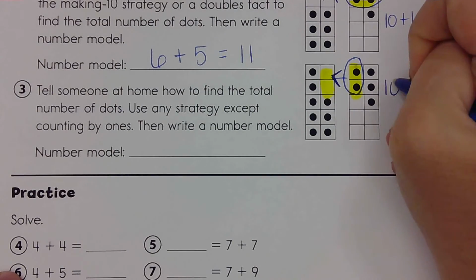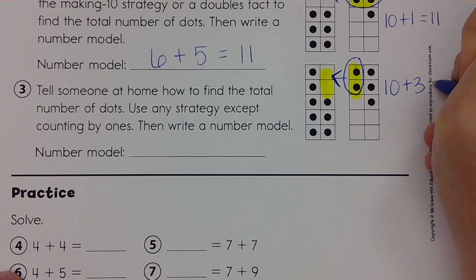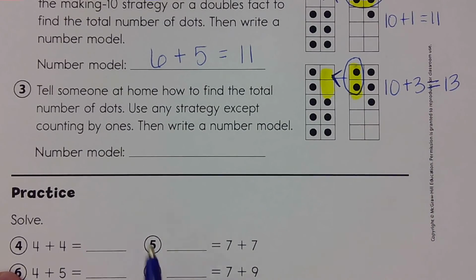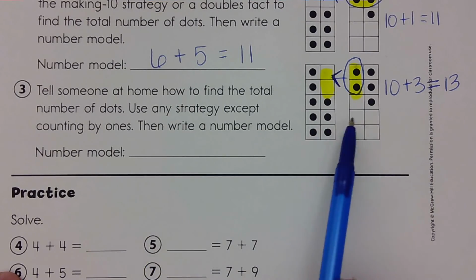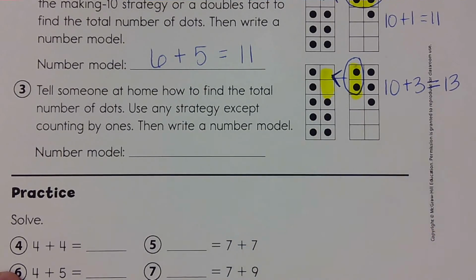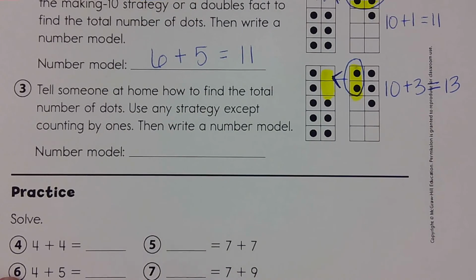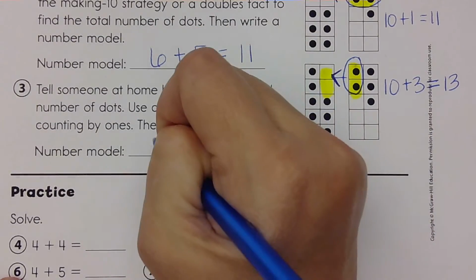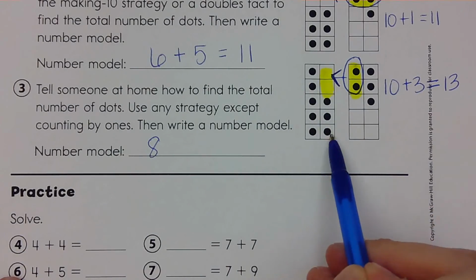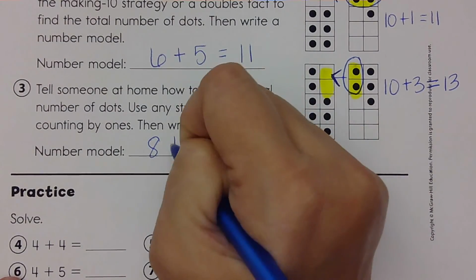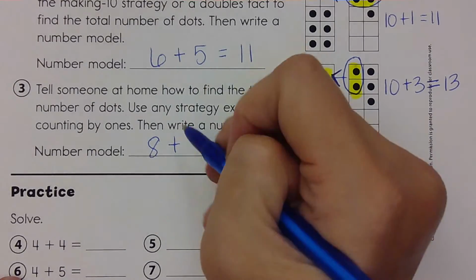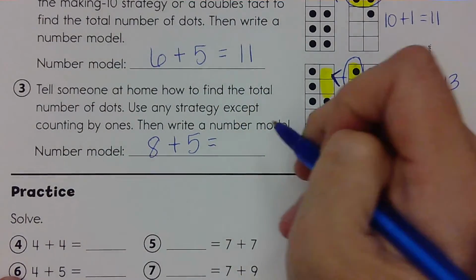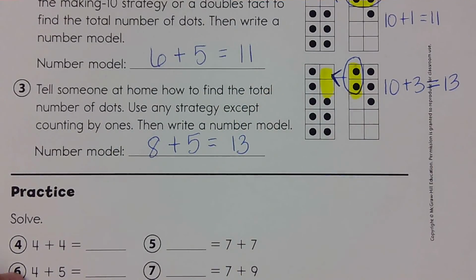So in my mind, I'm thinking 10 plus 3 equals 13. So I'm going to rewrite the problem down here for the dots that I actually see, but I should expect to get the same sum or answer to an adding problem. So what's our first number? We're going to write 8 because I see 8 dots here, plus I see 5 dots here, and I know 8 plus 5 equals 13.